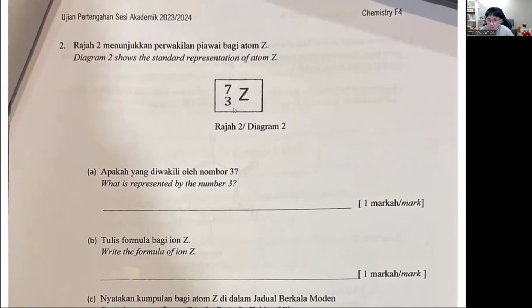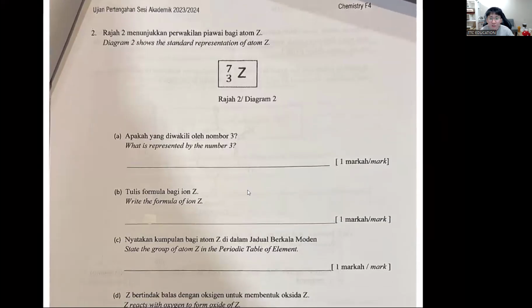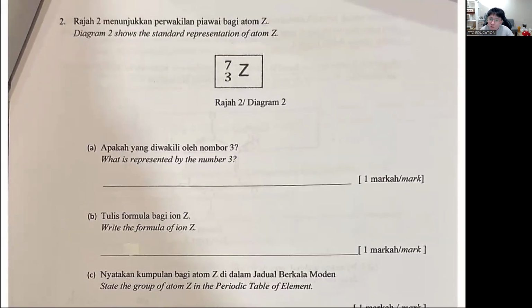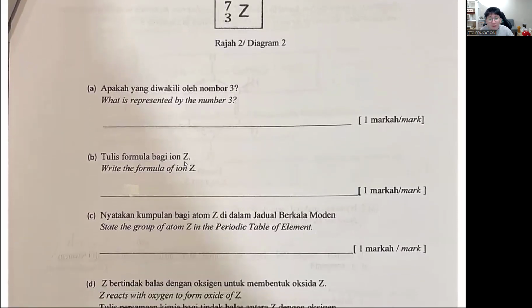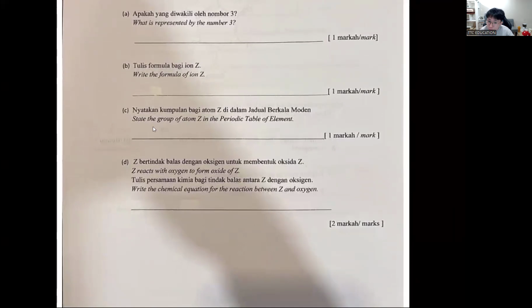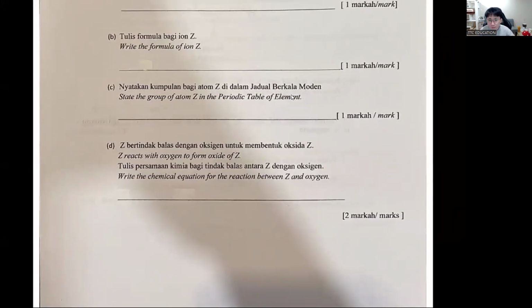So you've got the proton number, the nucleon number, and then they can give you an unknown Z. They ask you to write the ion. These are the tricky parts lah. They give you an atom, but they ask you to write the formula of the ion. Ion means it has extra positive charge or extra negative charge. So this is the idea of it. And then they ask you to state the group. We just learned this literally last week, right? We learned group, we learned period. So this is actually a possible question.